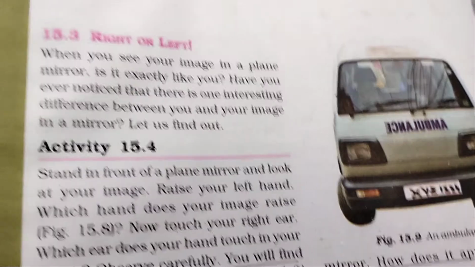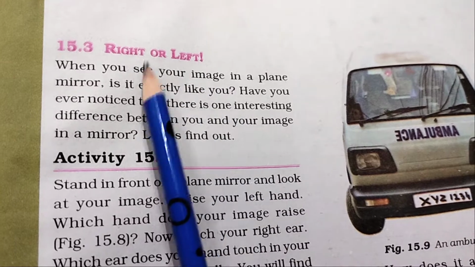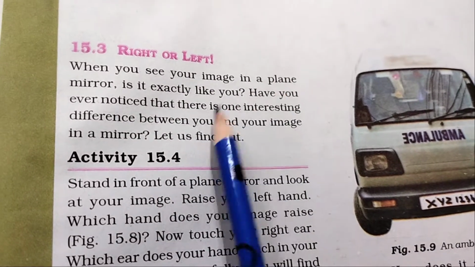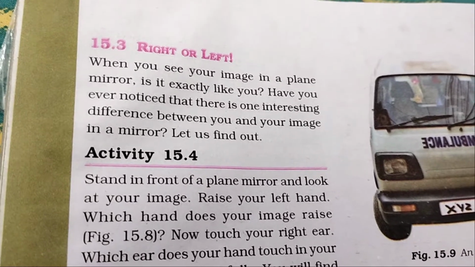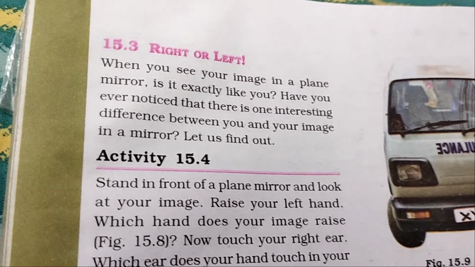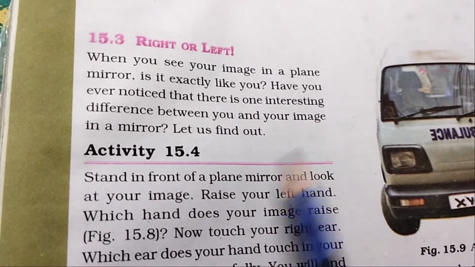Coming to the next page. Next is right or left. We are going to consider the concept of right and left. Have you ever raised your hand in front of the mirror? आपने अगर right hand raise करते हो, so what does it appear in the mirror? Left hand. और अगर left raise करते हो तो right hand होता है. ऐसा क्यों होता है? So we are going to discuss this in this activity.